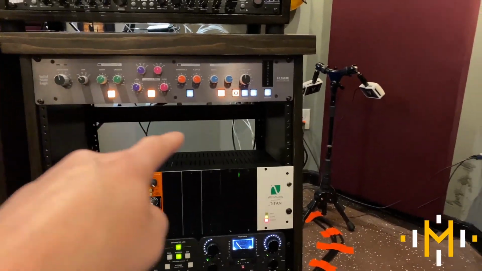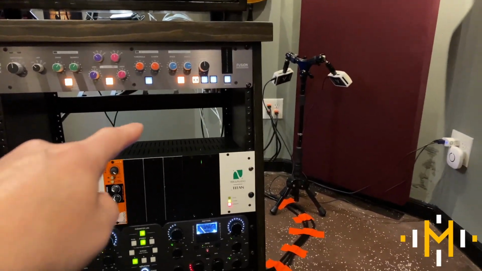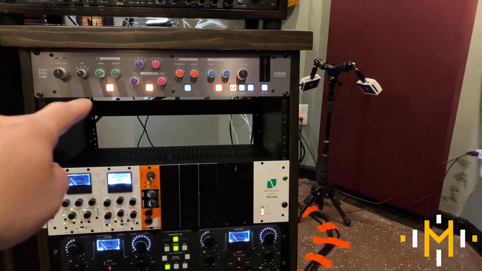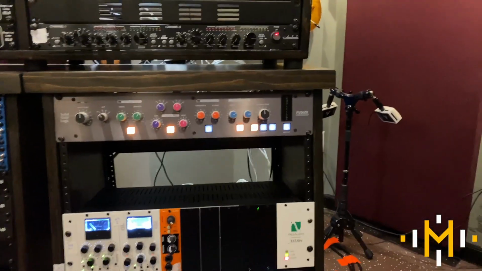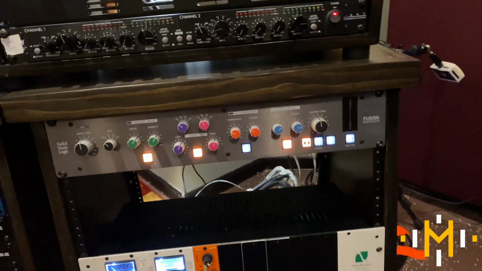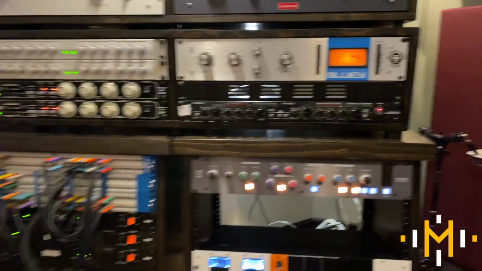Right here we have a blank space. There's going to be a hardware reverb unit coming from AudioScape very soon, which is going to go right there, and we'll do some videos on that. Then we have the SSL Fusion, which is on the master bus. Okay. And then we have these 2 top racks.